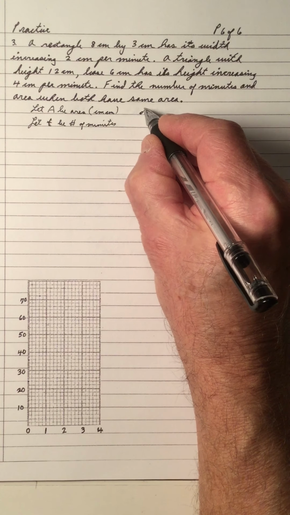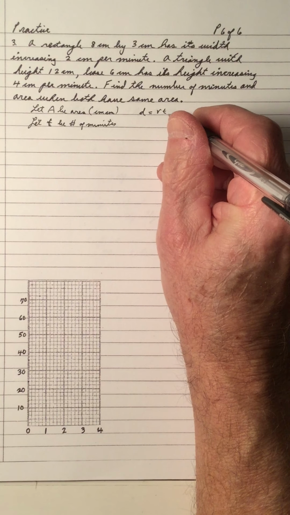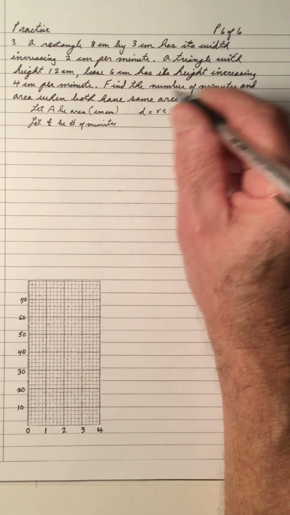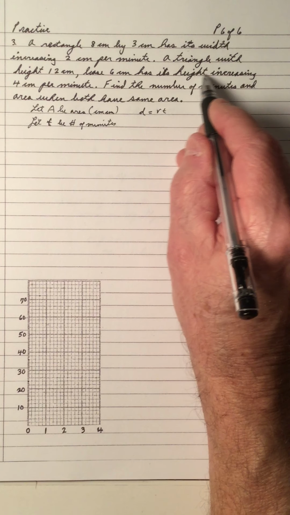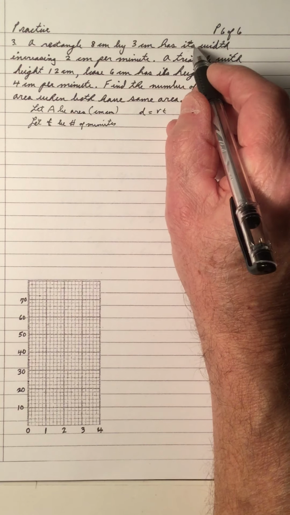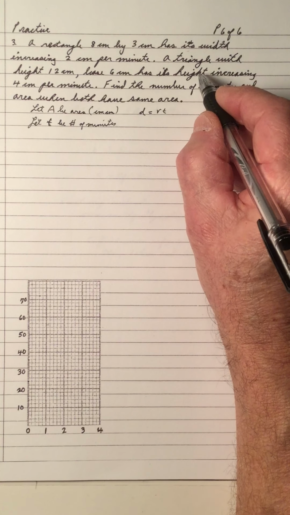So we have D equals RT. Distance equals rate times time. But in this case, the distance is the length of what the width is increasing by, and in the triangle what the height is increasing by. So this distance in the rectangle is the width, and the distance in the triangle is the height.